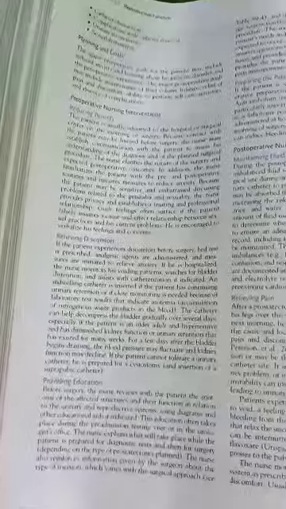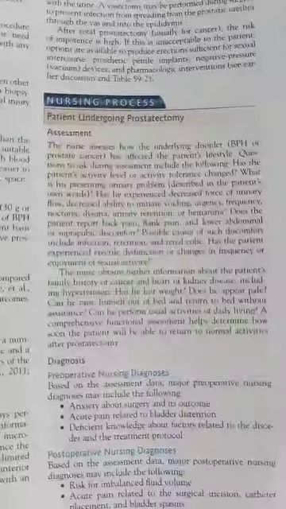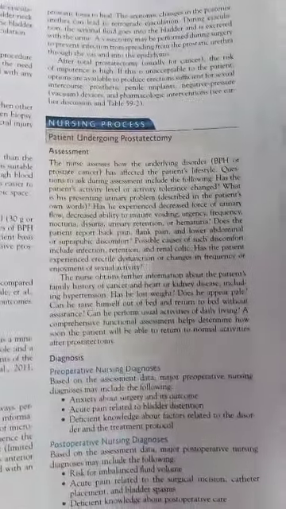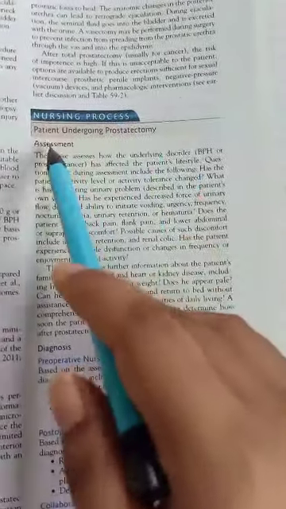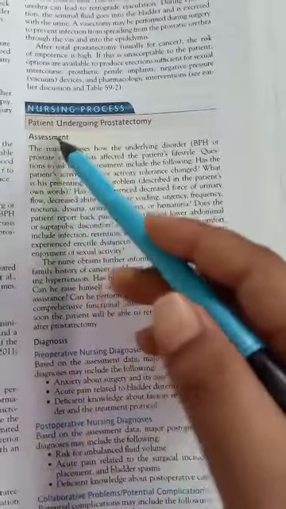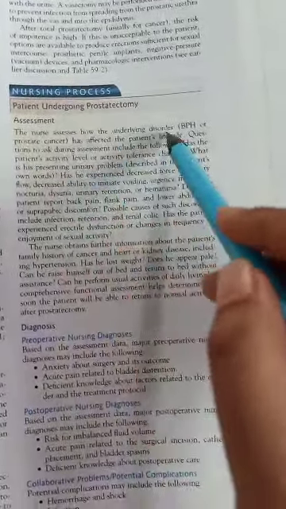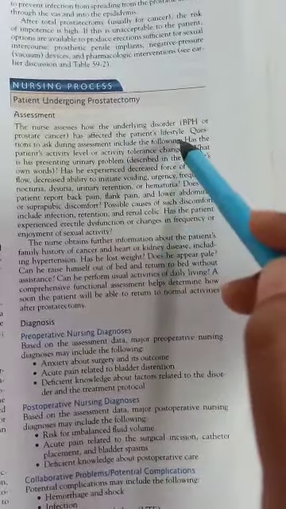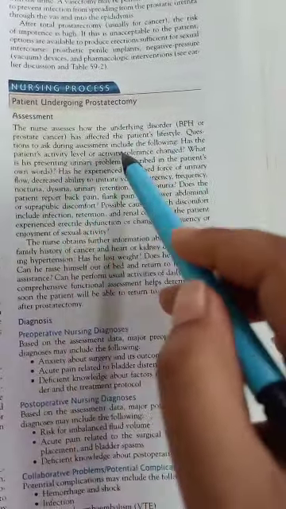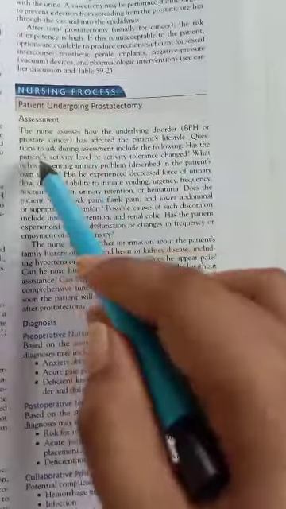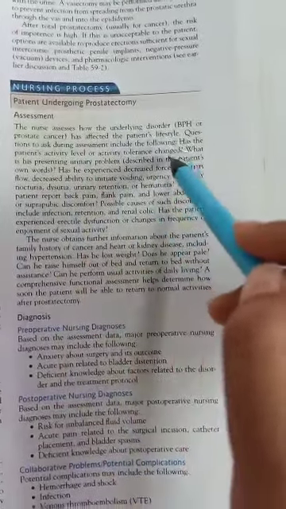Now next we move on to the nursing management. Okay, so what is the nursing management? In nursing management, first we have to assess the patient. The nurse assesses how the underlying disorder has affected the patient's lifestyle. Questions to ask during assessment include the following: has the patient's activity level or activity tolerance changed?